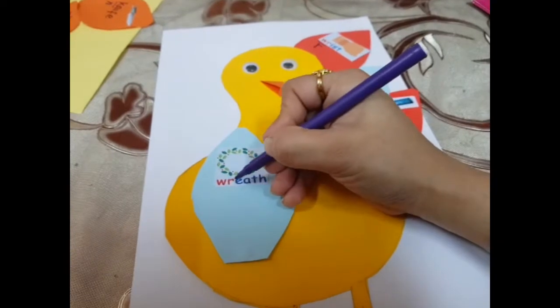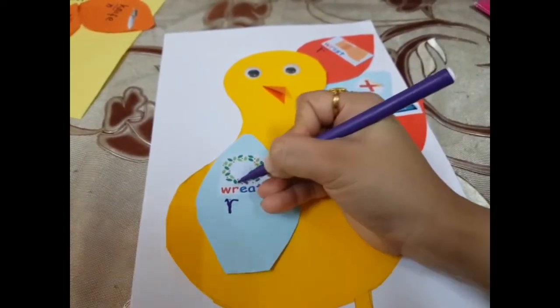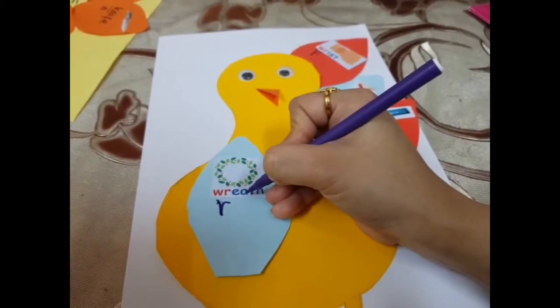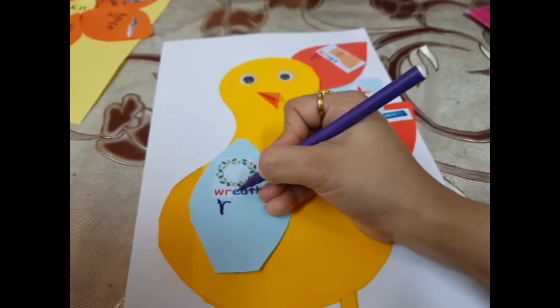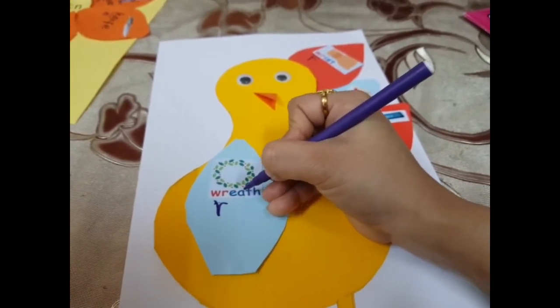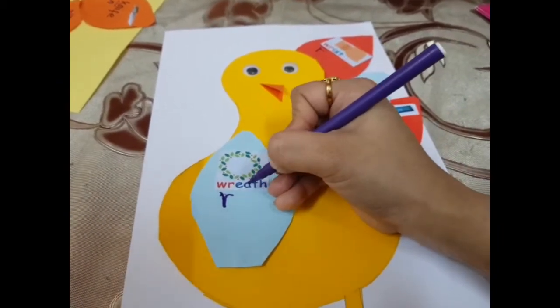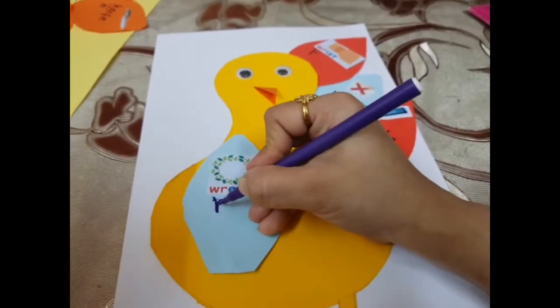Now what is the sound of WR? R. The sound of EA. Yes, long E sound. When two vowels are together, it makes the sound E. And the sound of TH. So WREATH. What is the sound of WR?